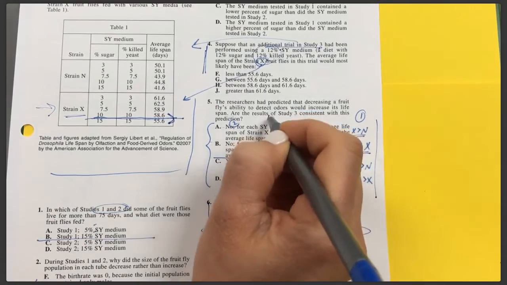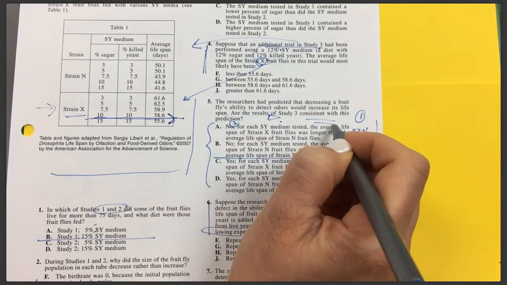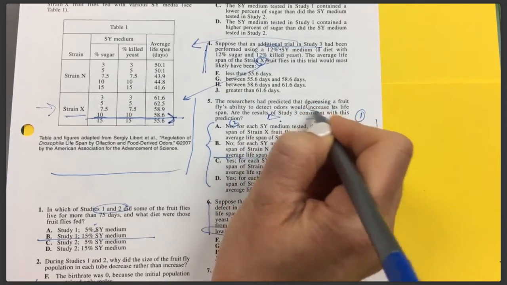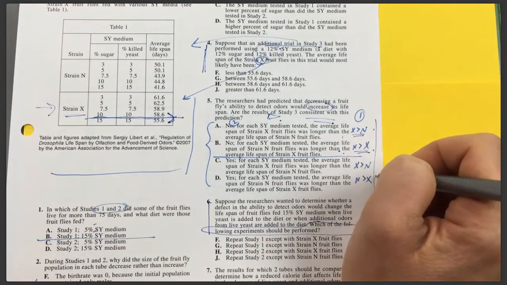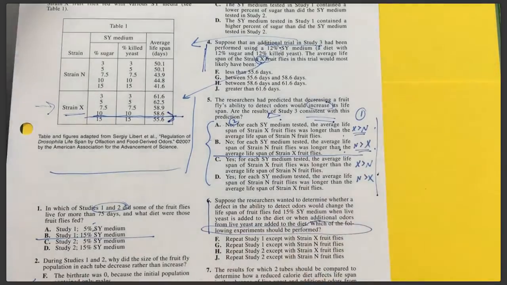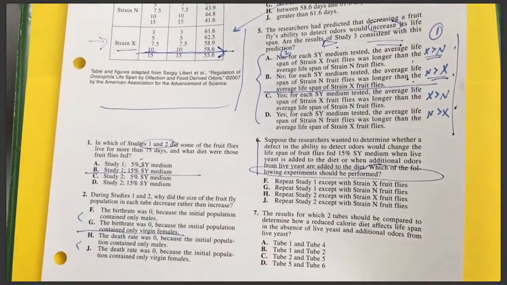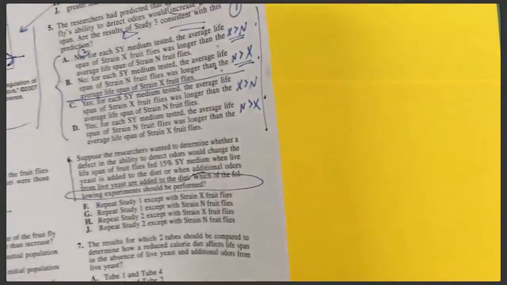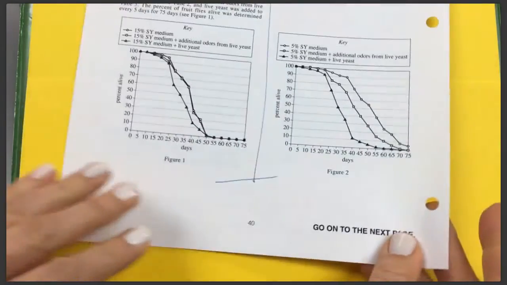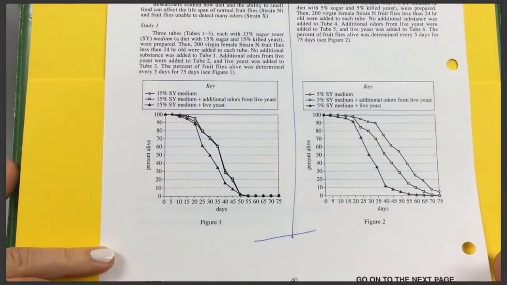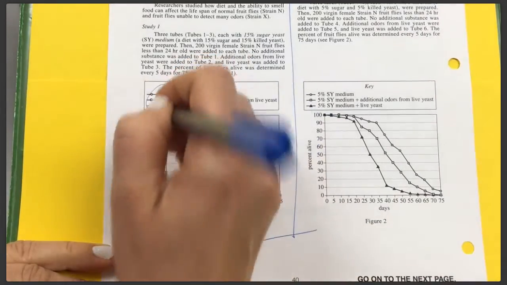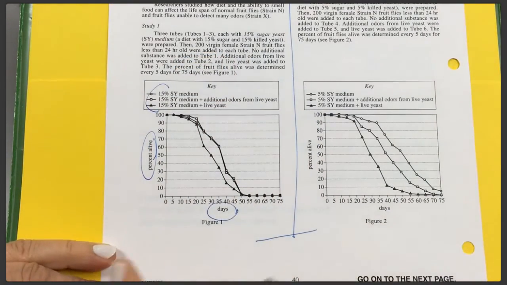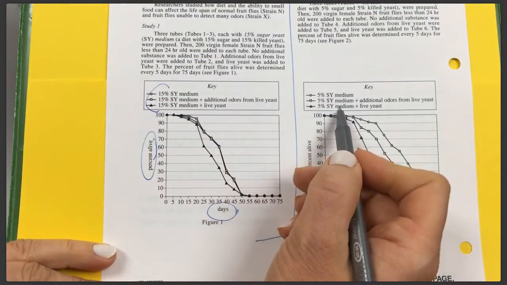And then you can go back: is it consistent with this prediction that odors would increase lifespan? Answer the yes/no portion once you've decided which of these are accurate. Other things on the science section, for the most part, it's just going to be keeping it simple, drawing those lines, and lastly, when you have graphs and tables, making sure that you're paying really close attention to what information is here, because the questions are asking you about 5% versus 15%.